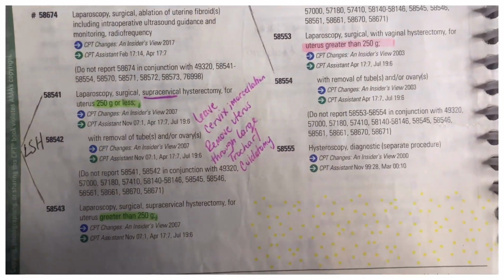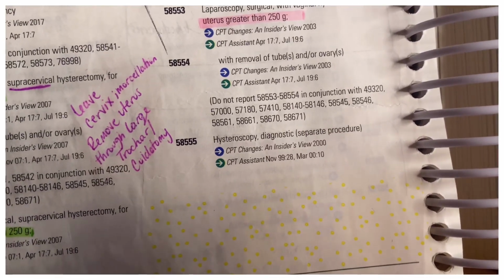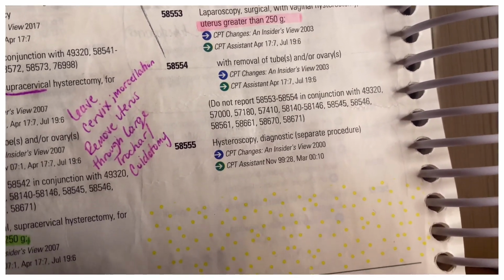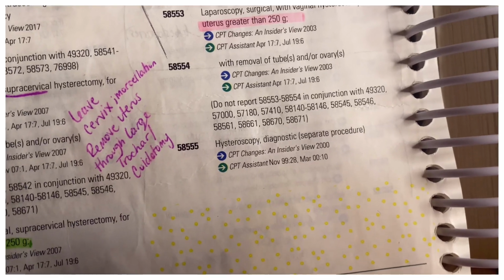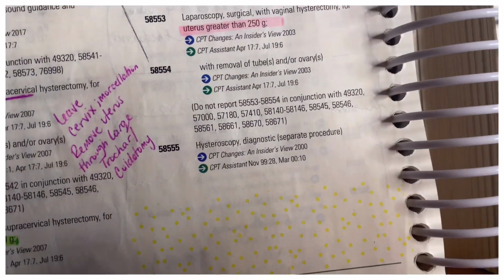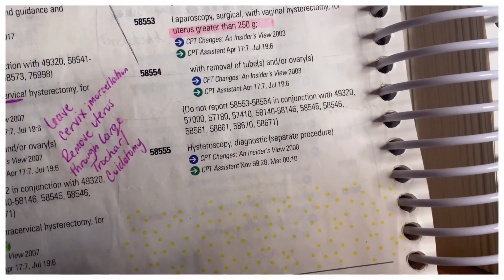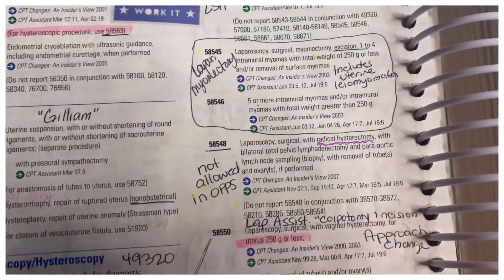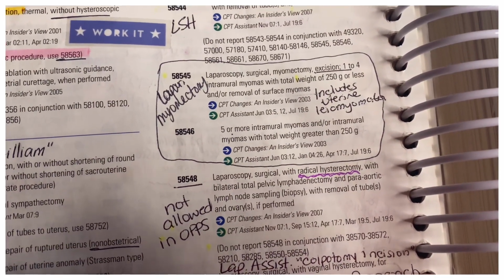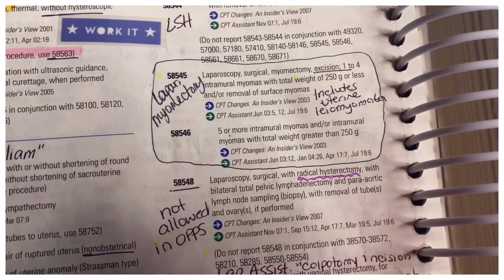So coming over here, you see the 58555 hysteroscopy diagnostic separate procedure. This is an endoscopy procedure. So even if we did the hysteroscopy and let's say they saw a myoma in there and they decided to remove it laparoscopically, you would then be looking up here for laparoscopy surgical myomectomy, excision of 1 to 4 intramural myomas, and then they also have the weight.